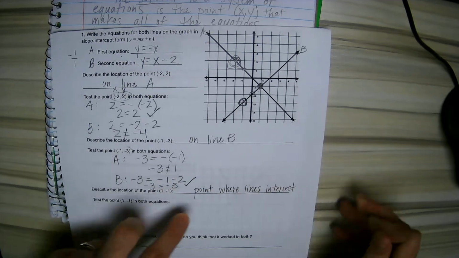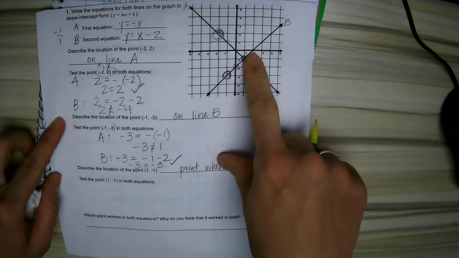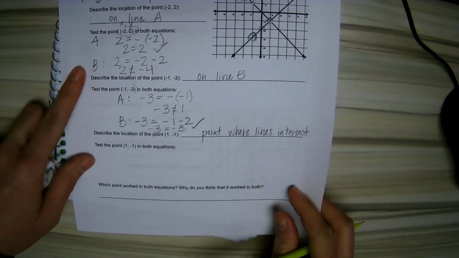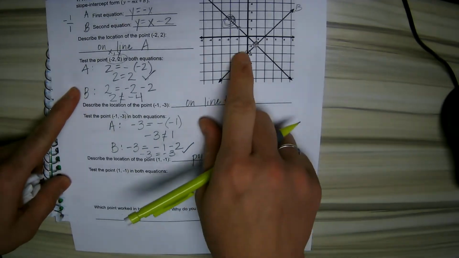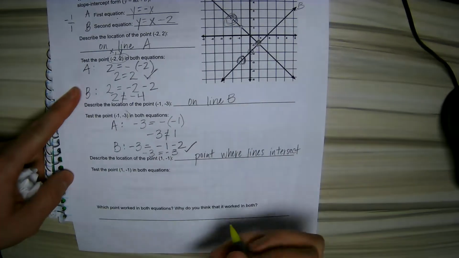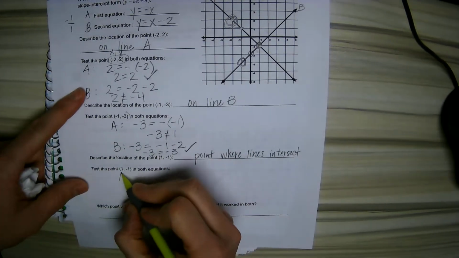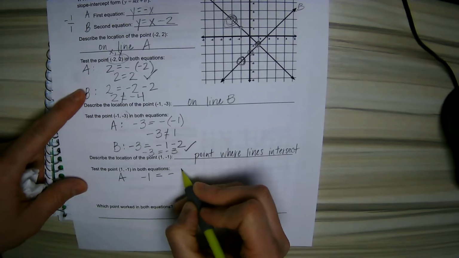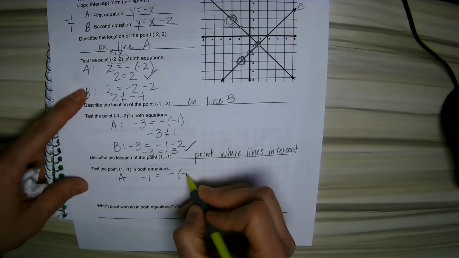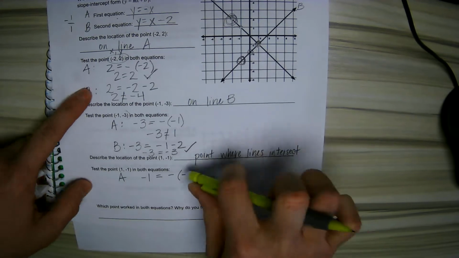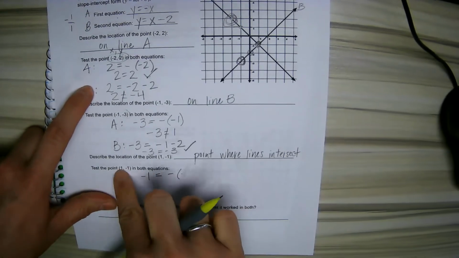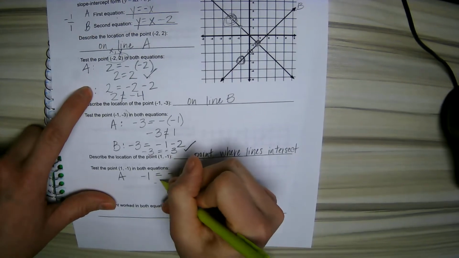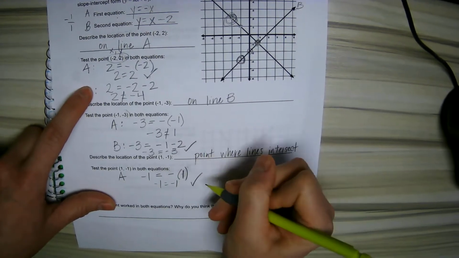That's where they touch each other, right? That's where they meet. So if we test the point in both equations, we should find that it works for both, right? So let's test it for the first one. We have -1 equals the opposite of +1, right? Because that's our x value. So this is saying -1 equals -1, which is true.